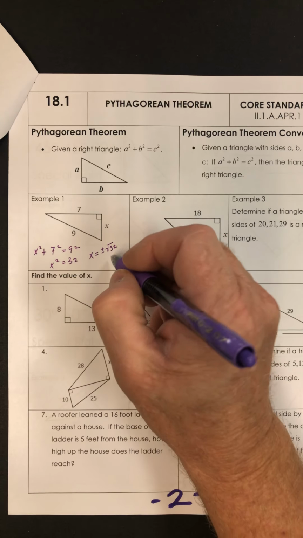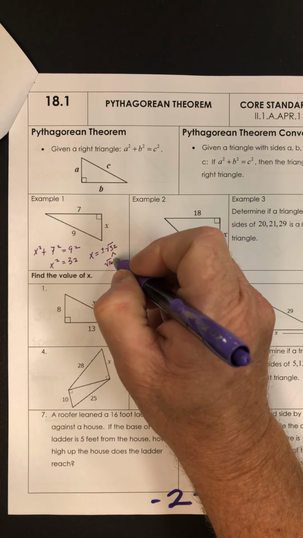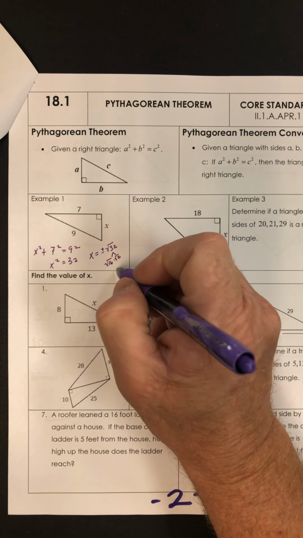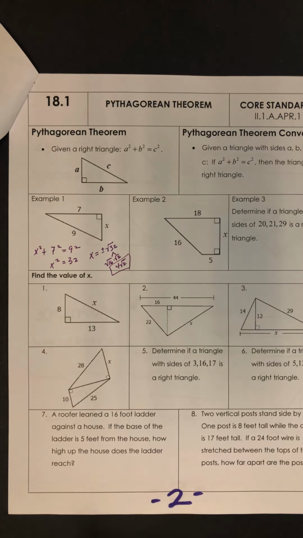But we will simplify the square root of 32 to the square root of 16 times the square root of 2, so it's actually 4 square root 2, and we want to simplify all of those radicals.